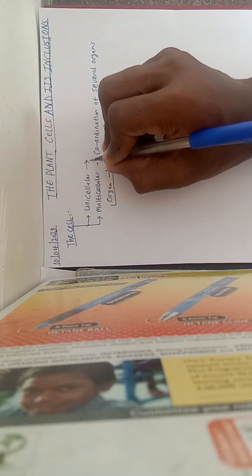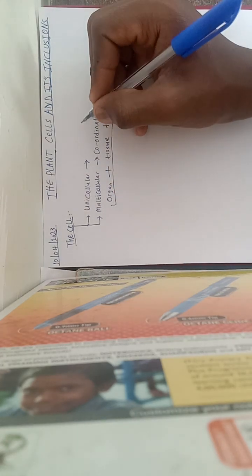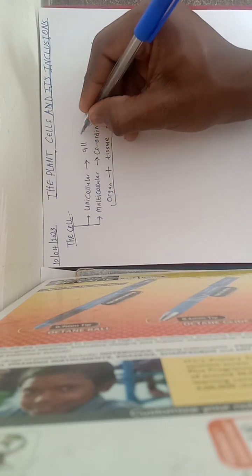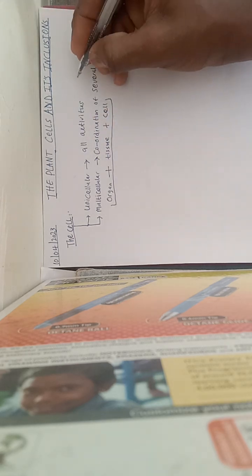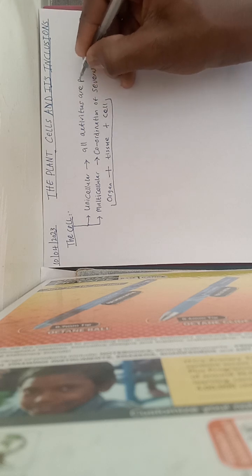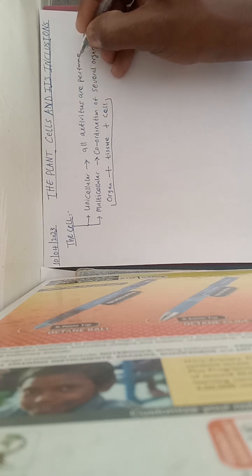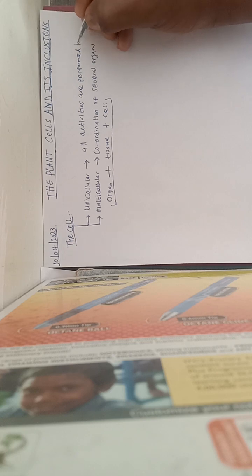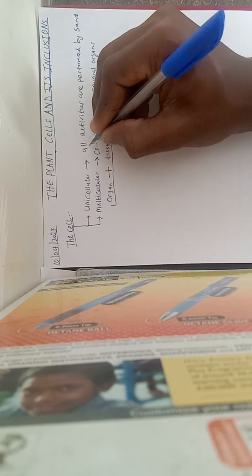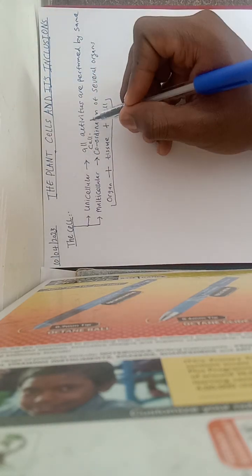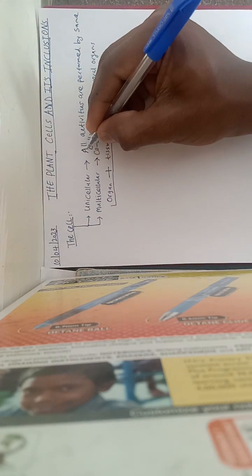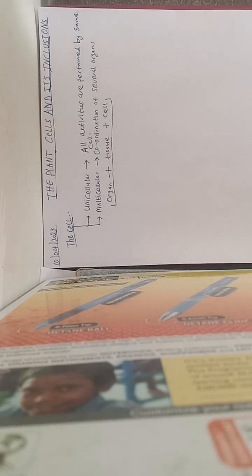So in unicellular organisms, all activities are performed by the same cell. I hope you understand that, guys. Very good. So I will move to the next paragraph here.